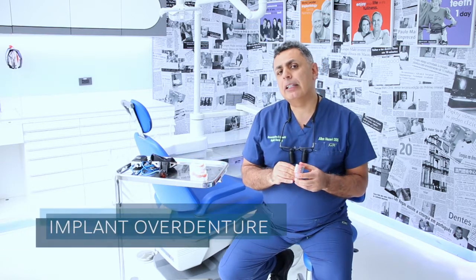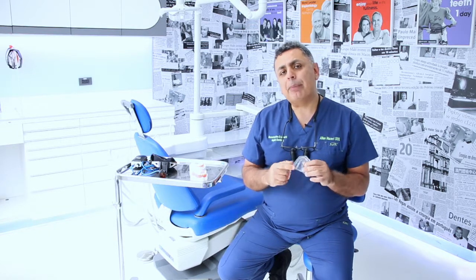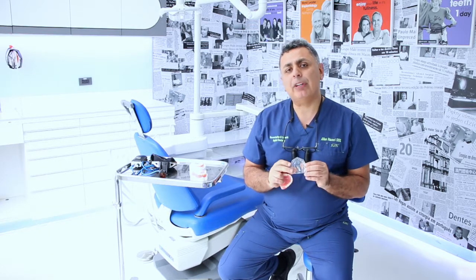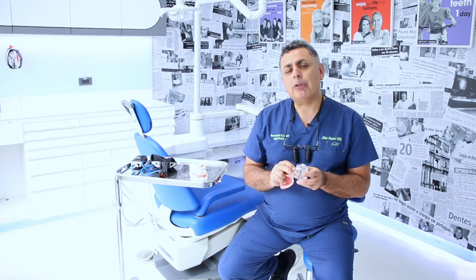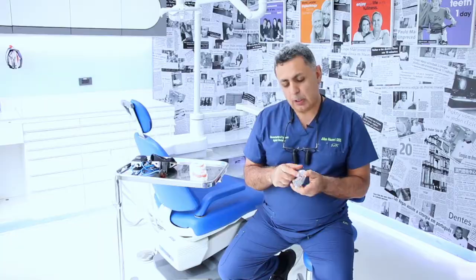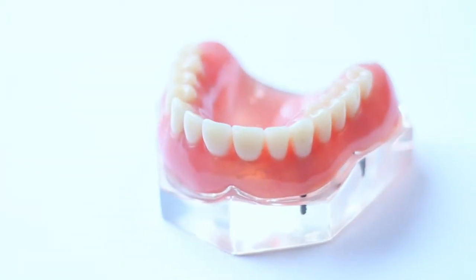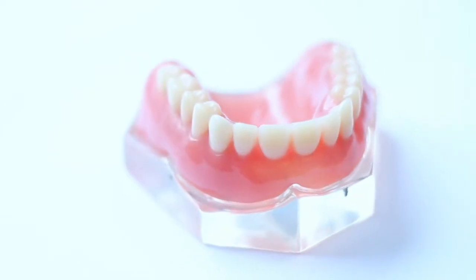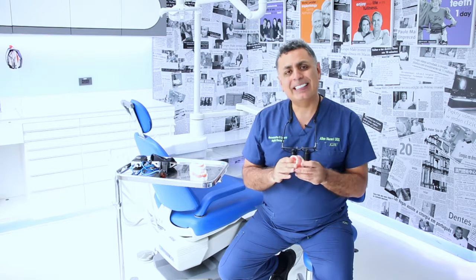This is still considered a removable option, but this time you have an option to place anywhere between 2 to 6 dental implants that are supported by small attachments on top of the implant and some attachments inside of the denture. They're very much like a button on your shirt that can snap in place.